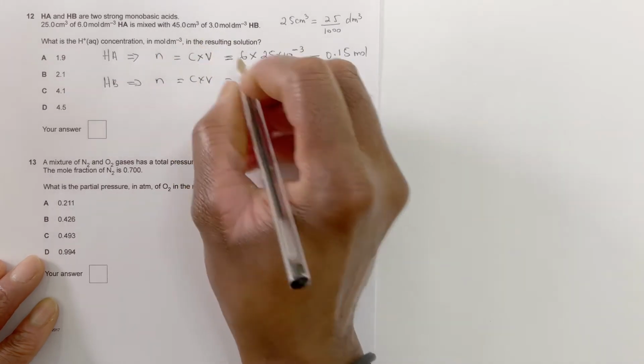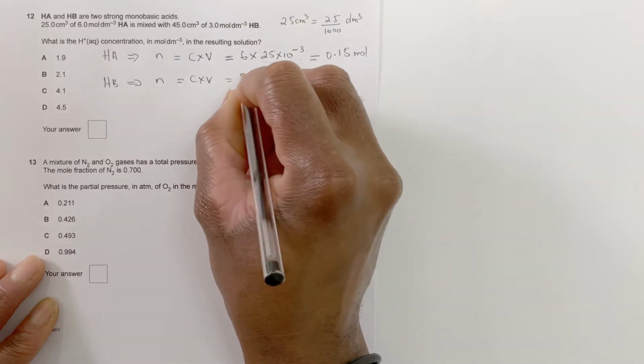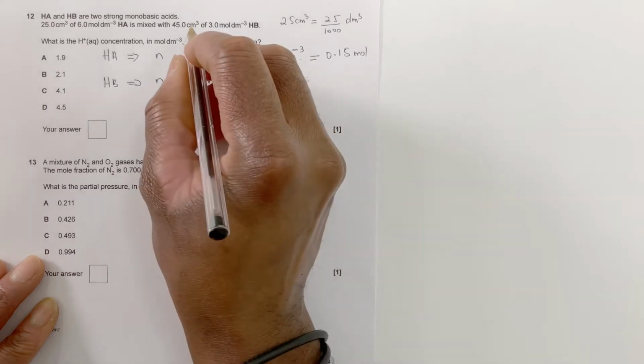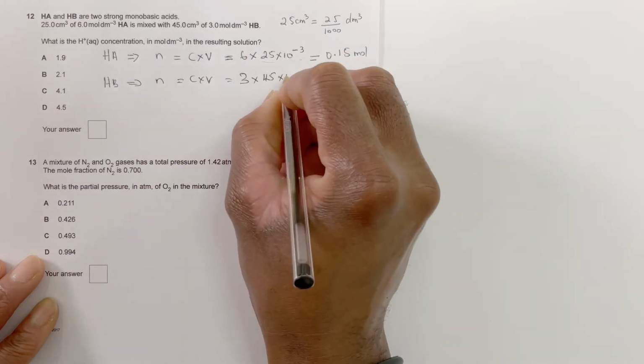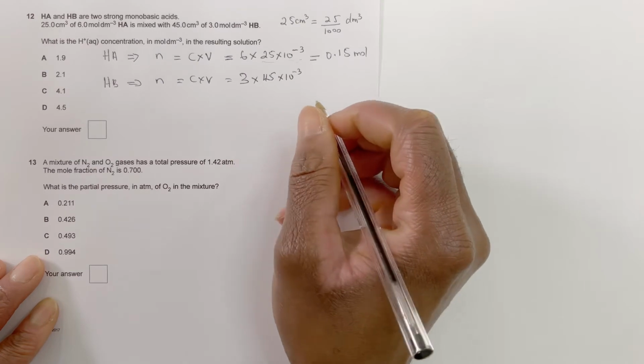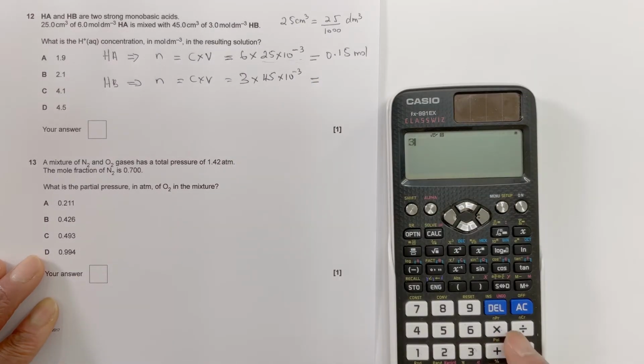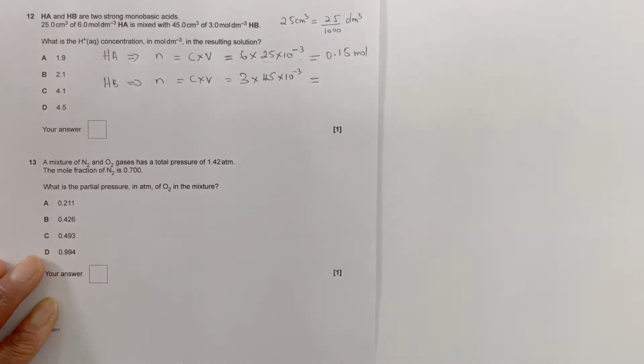So you get 3 times 45 centimeter cube, that will be times 10 to the power minus 3. So 3 times 45 times 10 to the power minus 3, and that would be 0.135.